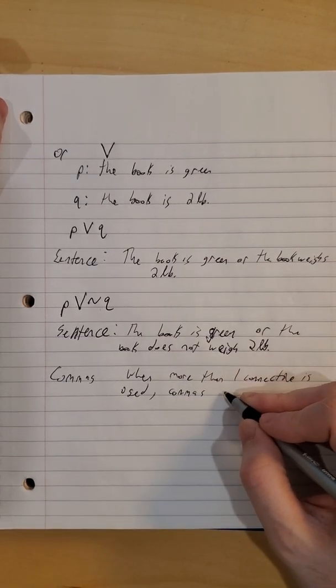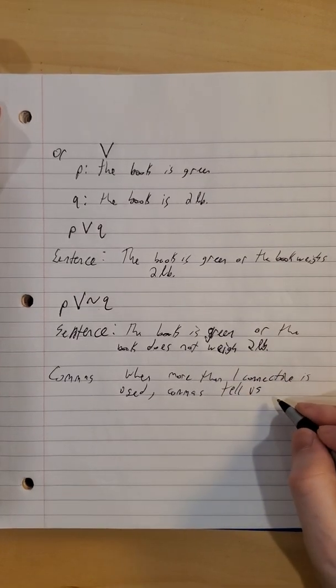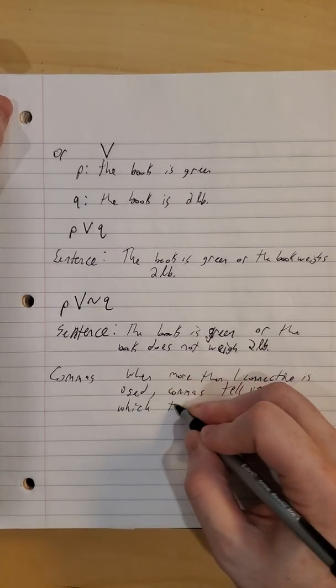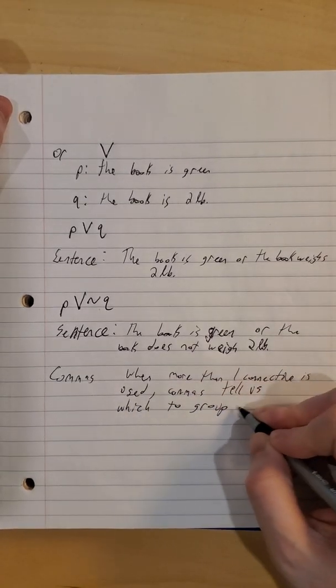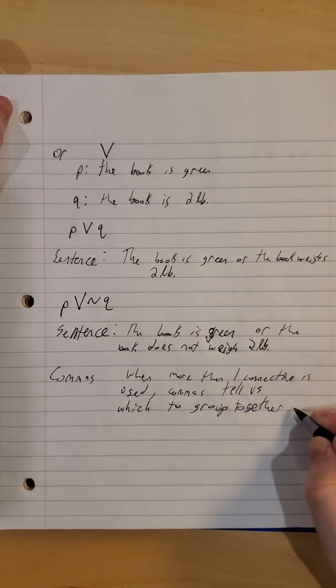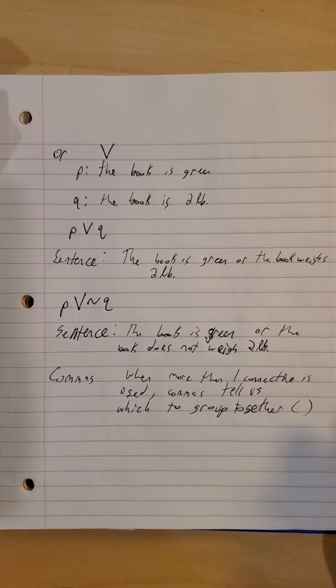Commas tell us which to group together. And typically we would use parentheses to do so, just like in your algebra days.